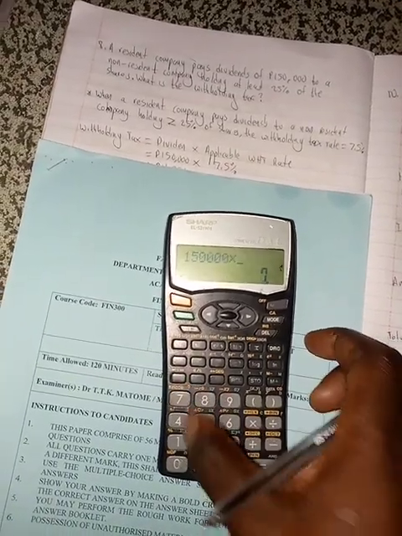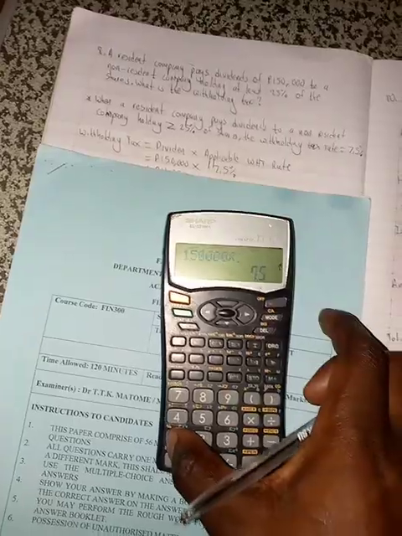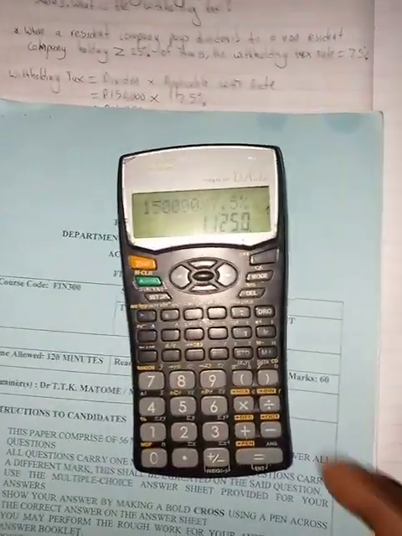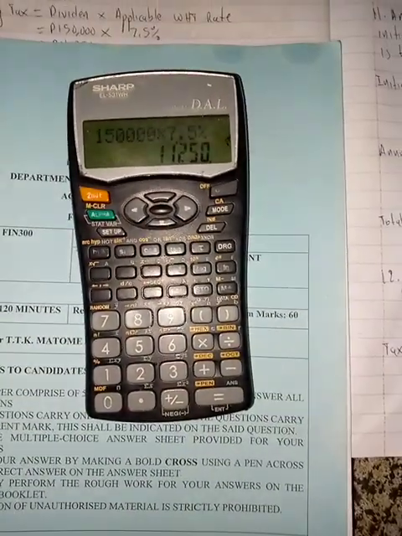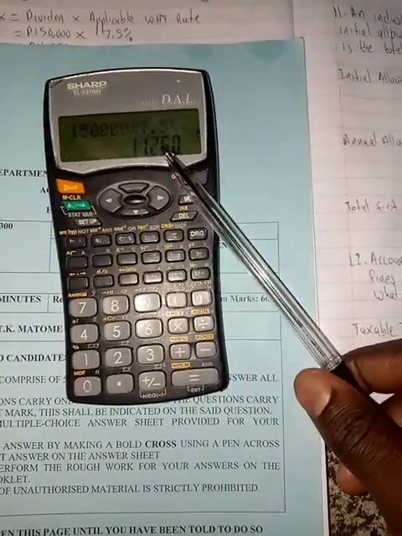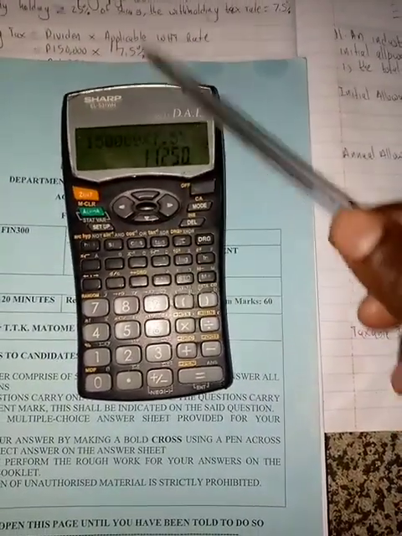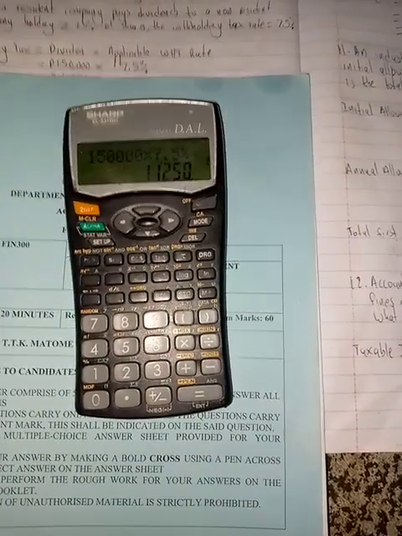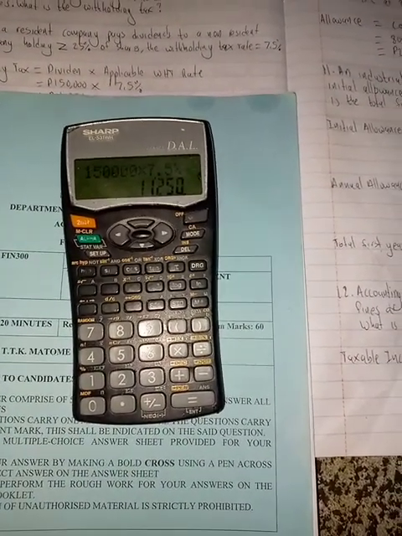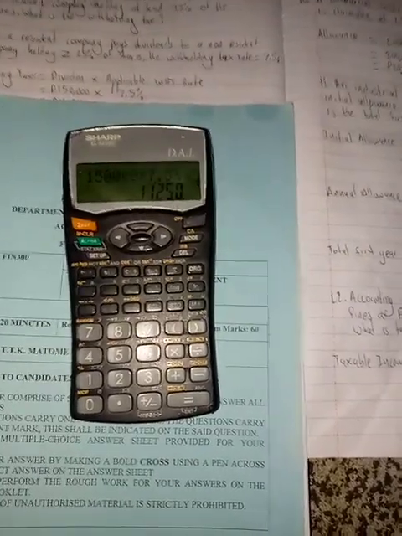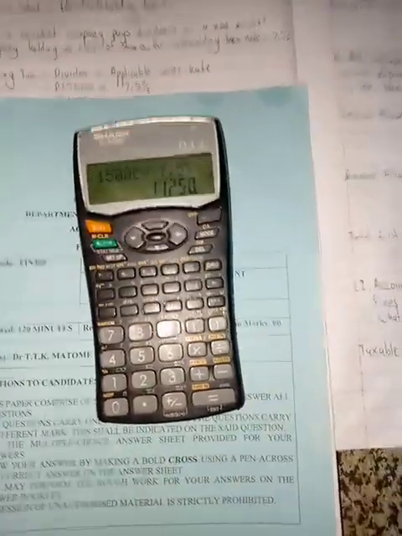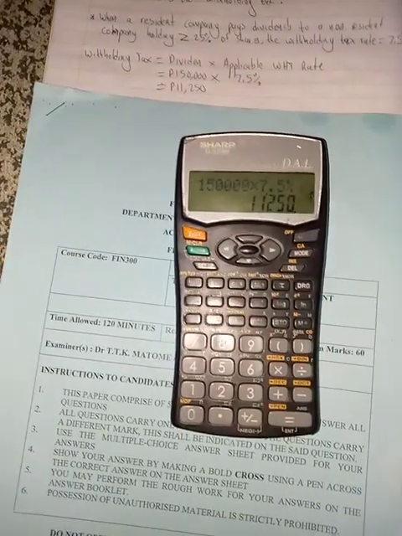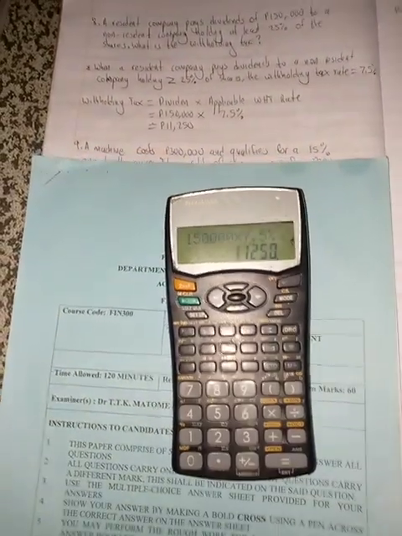150,000 times 7.5% is 11,250. That's the withholding tax they would have to pay. This only applies if the non-resident company is holding shares greater than or equal to 25%. That's when the withholding tax rate is 7.5%. Okay, yeah. Now let's move on to the next question.